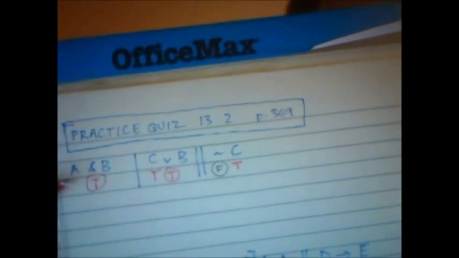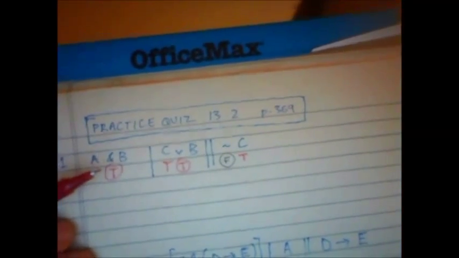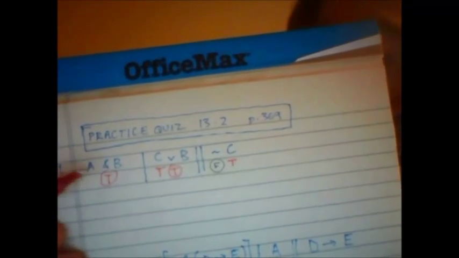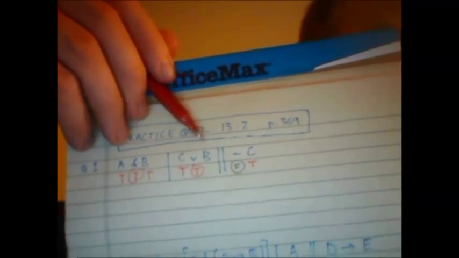Alright, now we're going to try and make this premise true. So I write the T and circle it for the entire premise. And of course, being a conjunction, there's only one way for it to be true, when both A and B are true. And now that we've settled what B has to be over here, we can fill it in over here.